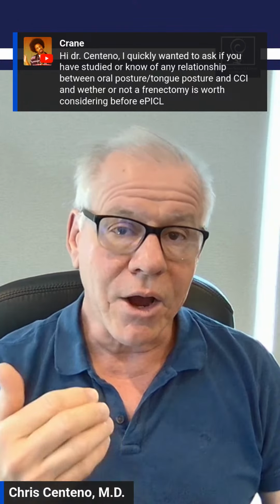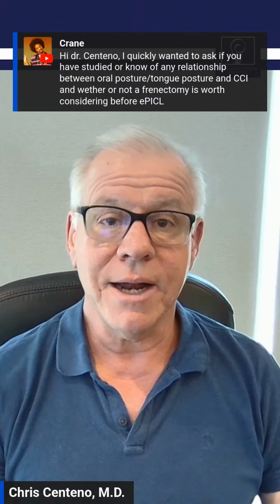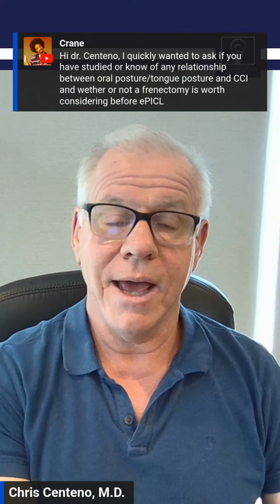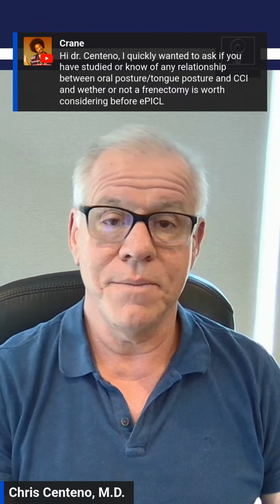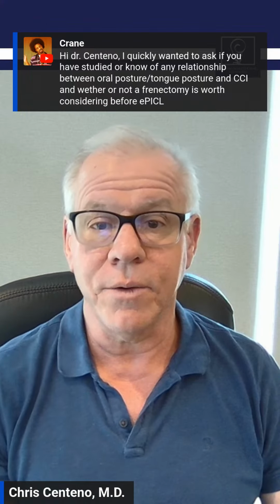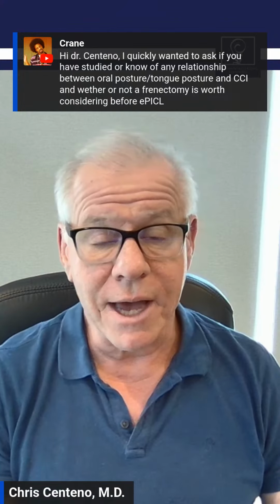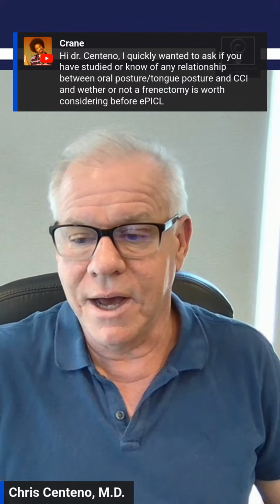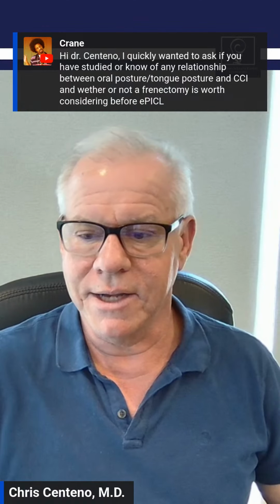So if you've got craniocervical instability, then I'd recommend first that you go ahead and get that taken care of, because cutting the frenulum, I don't think is going to help a CCI patient. And I've seen lots of CCI patients where that's been done and it didn't do anything positive.